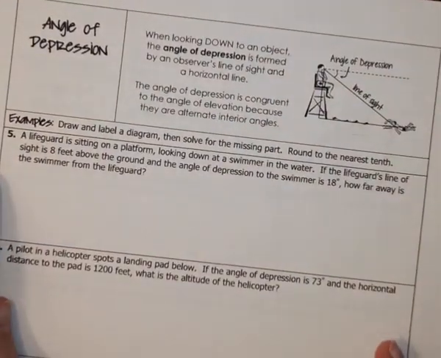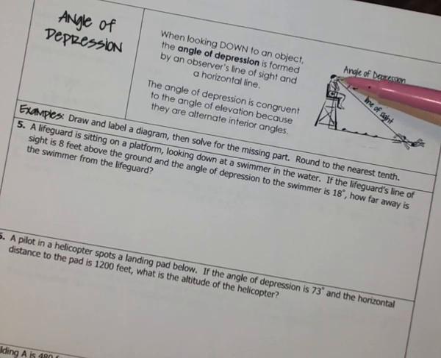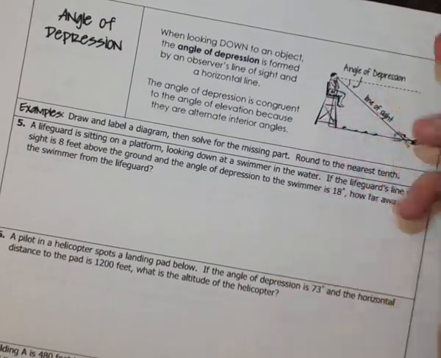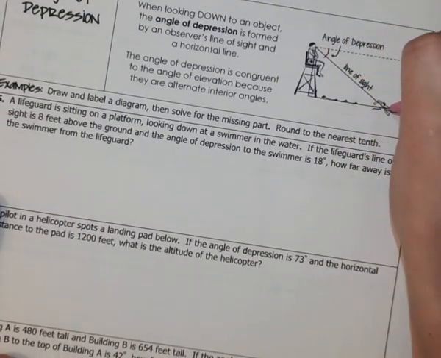So this is when you have, like, a lifeguard. It can be a cat in a tree looking down at a dog. All the real life problems are different. But angle of depression is when you have a person or an animal sitting up on a platform and you're looking down. So it's the height of the person. It's the angle formed by the height of the person and their line of sight.